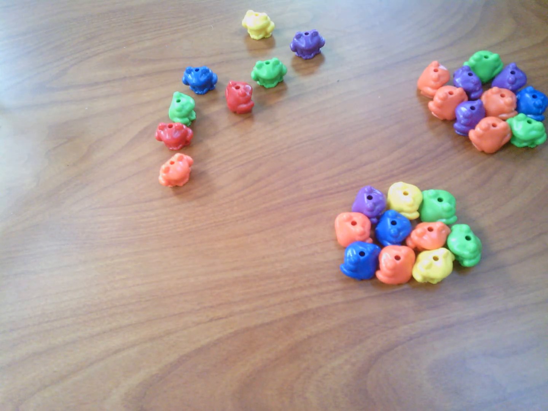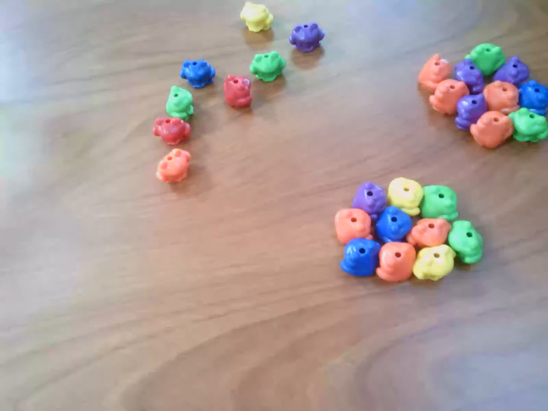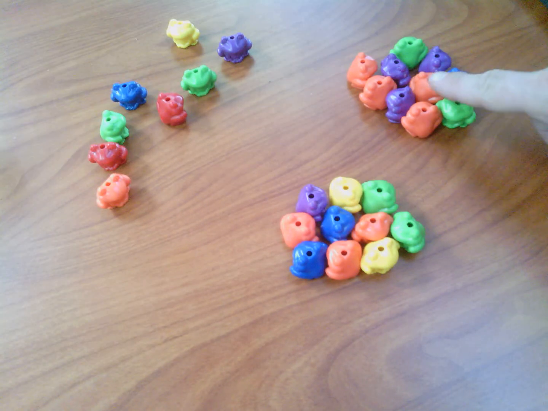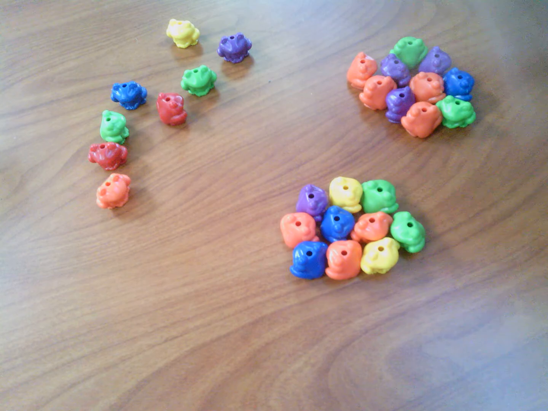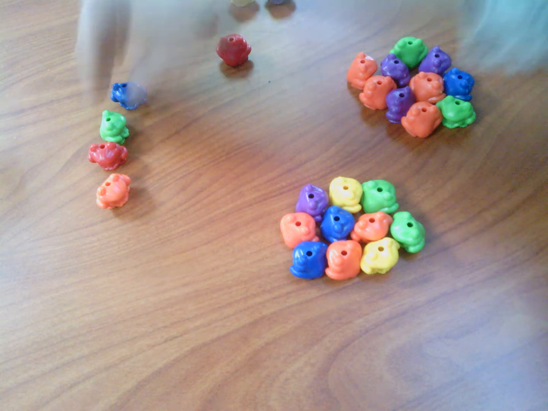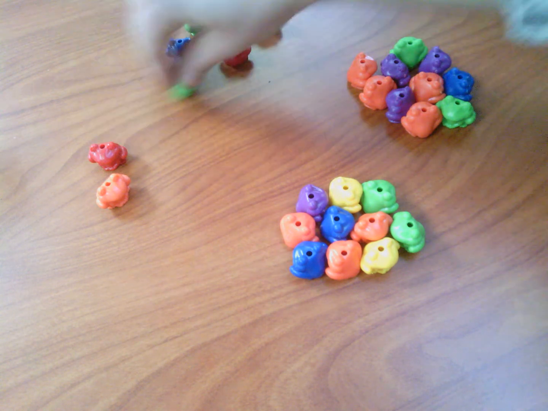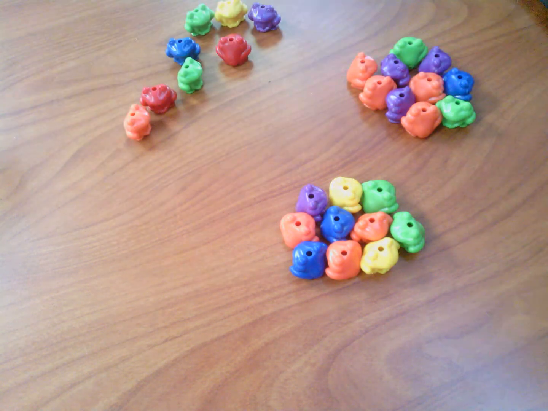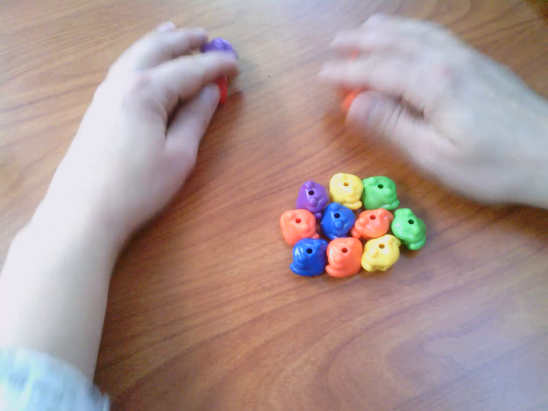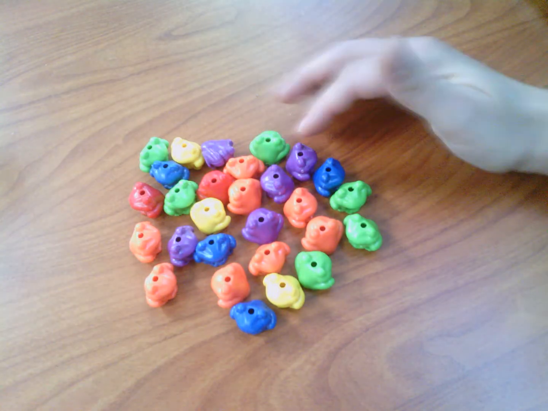But watch how this helps me. So now I can go back and I can count my tens and then my ones, just how we've been practicing with our tens and ones sticks. So we have, oops, sorry, the camera moved. We have 10, 20, 21, 22, 23, 24, 25, 26, 27, 28 frogs here. So I have a total of 28 frogs. And like I said, that's easier than just sitting there counting each individual frog.